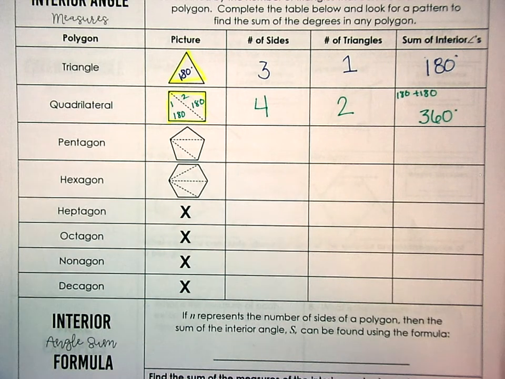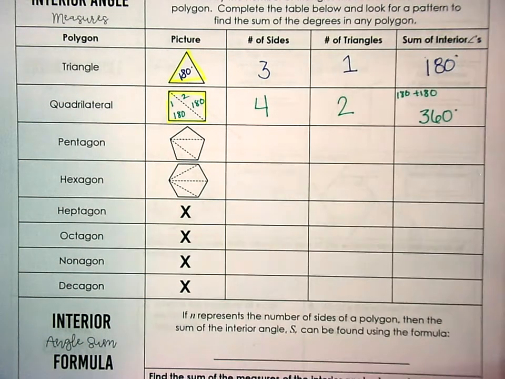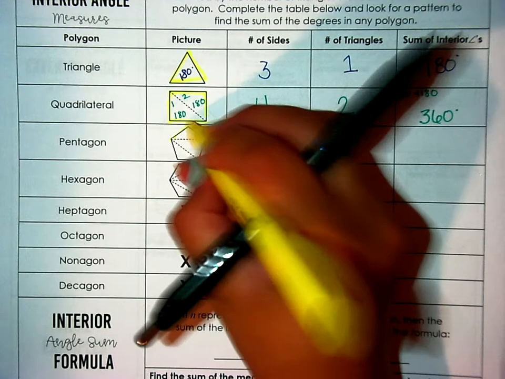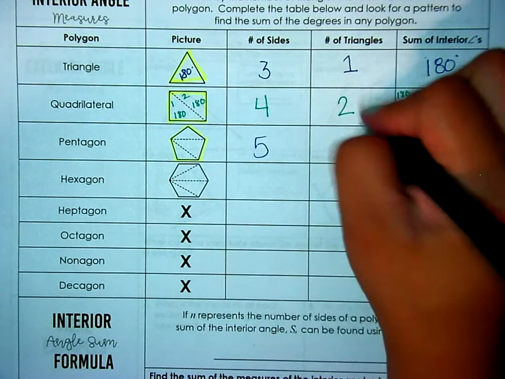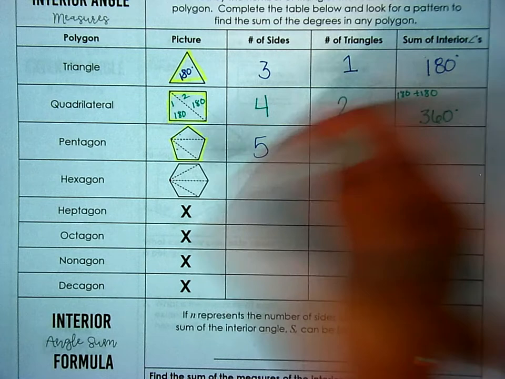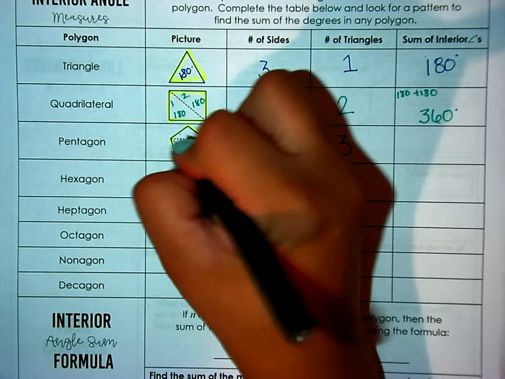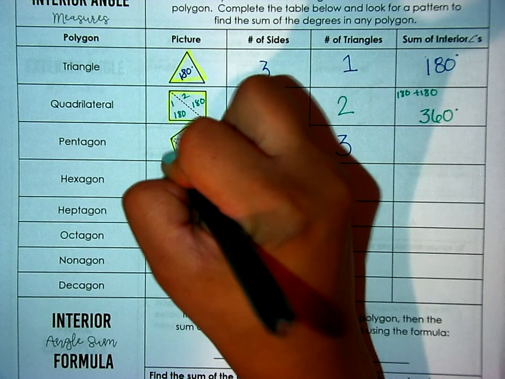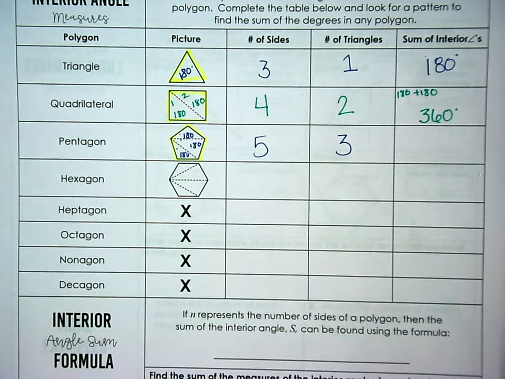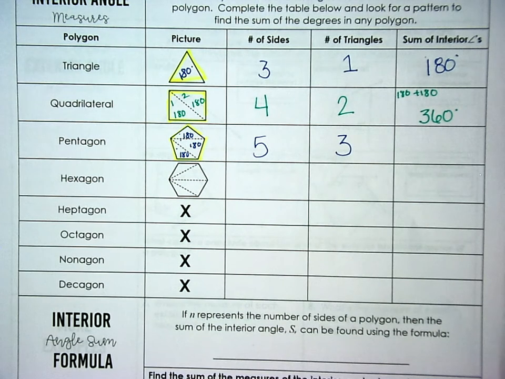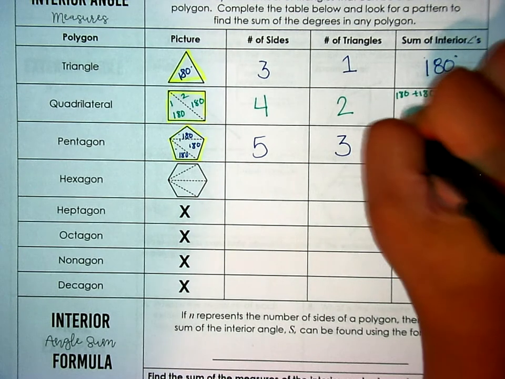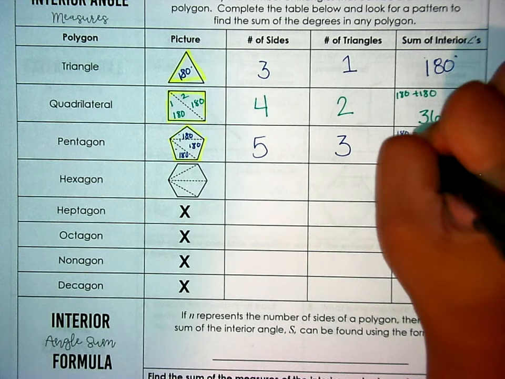Okay, we keep going. So again, we count the sides. We're counting on the outside. So 1, 2, 3, 4, 5. This is called a pentagon. Has 5 sides. Number of triangles is 1, 2, 3. Okay, each of them is still 180. And even though, hopefully you can tell, the triangles change in the shape that they have, they're still triangles. They're different types of triangles. Still triangles, still 180 each one. So now we're going to do 180 plus 180 plus 180. This is going to give me 540.